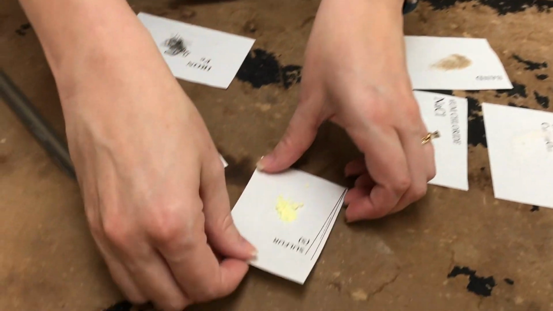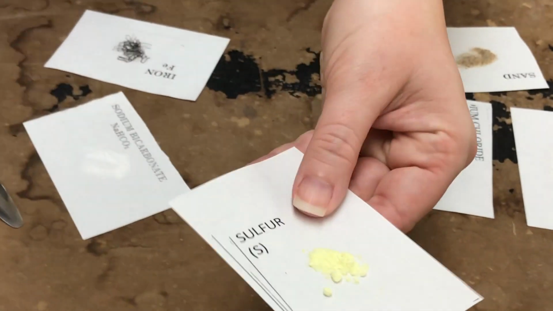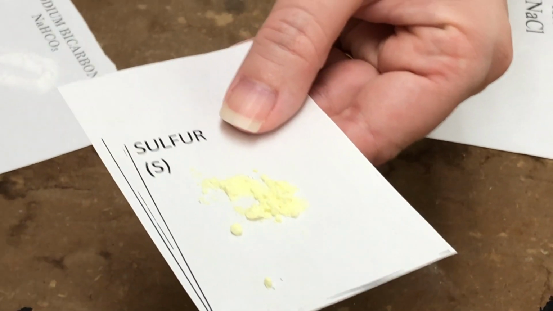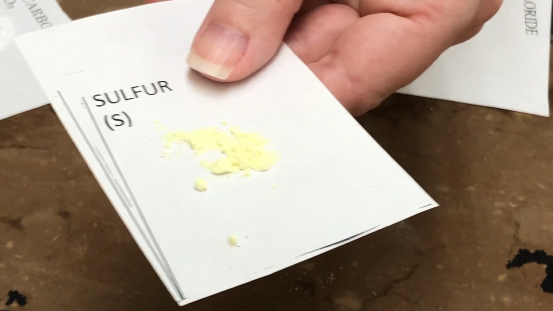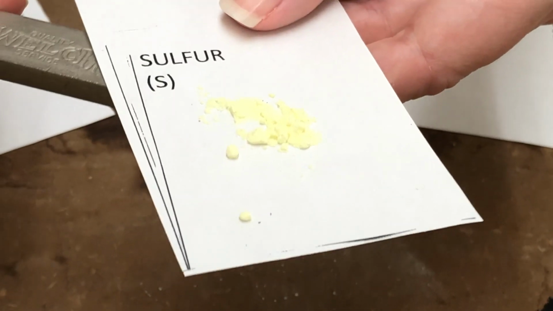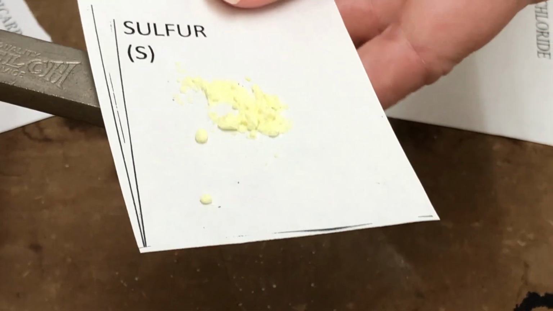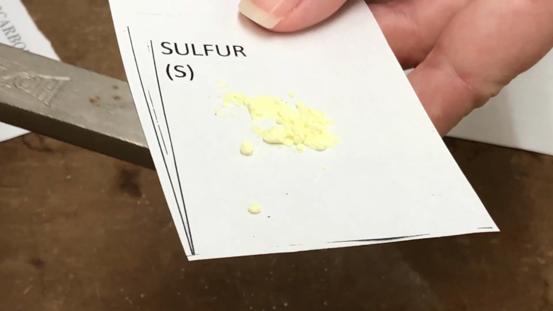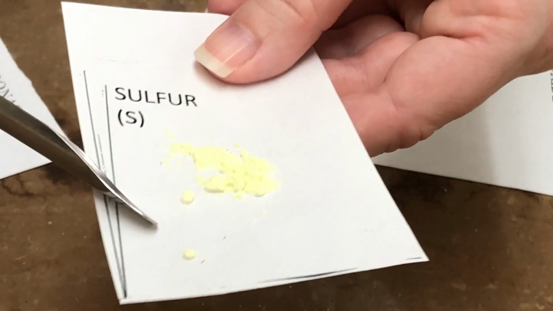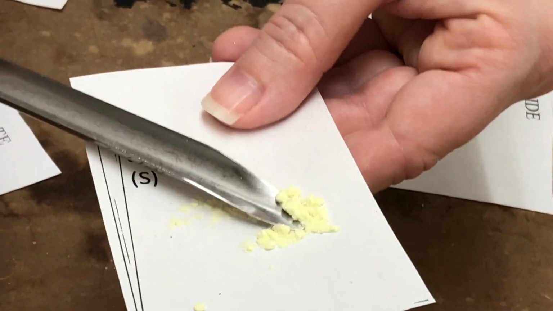Next we have sulfur. So here's our sample of sulfur. Take a look at the texture and color. We'll test it with a magnet, and then we will test solubility.